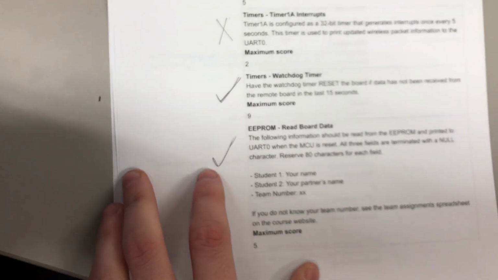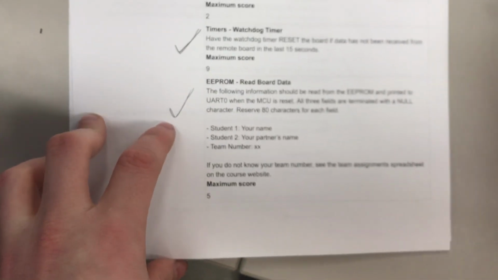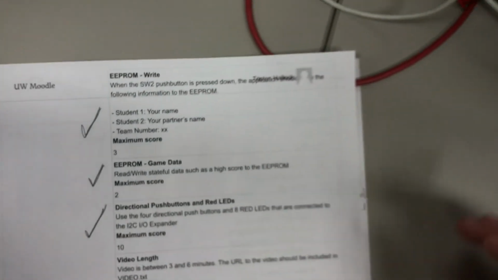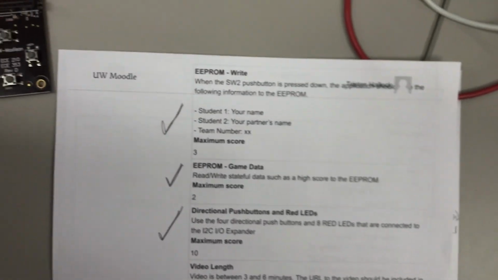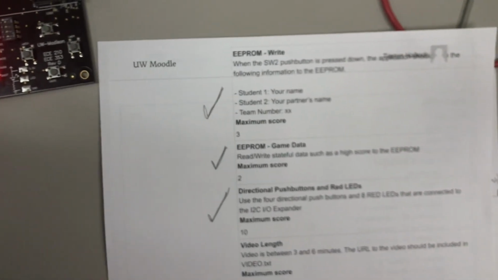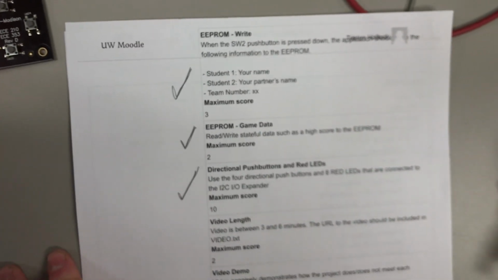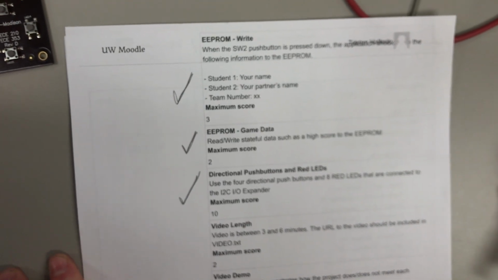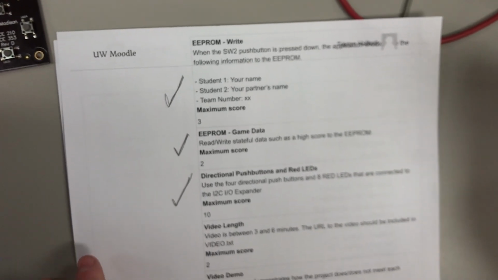For the EEPROM, we did get that working. We wrote our name and the team number to the putty screen when the reset button is hit. Also, when the SW2 button was pressed, we wrote to the EEPROM memory. We did write to high score. We wrote the high score throughout the game, but since it's in memory, you just couldn't see it.